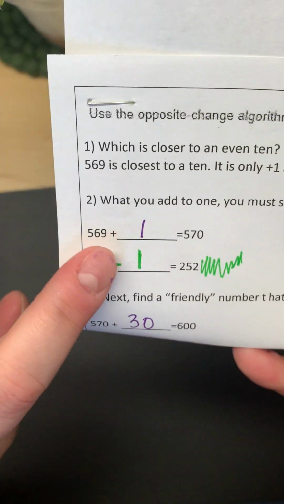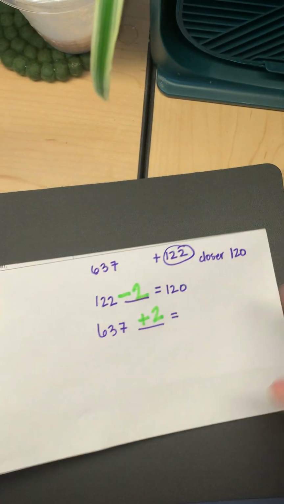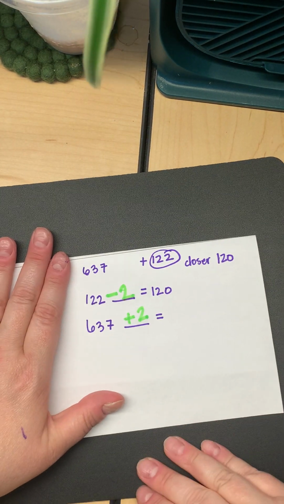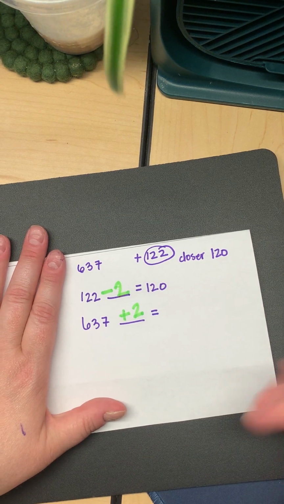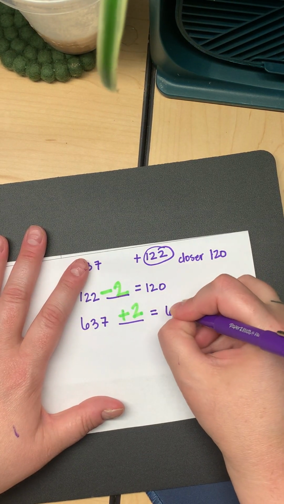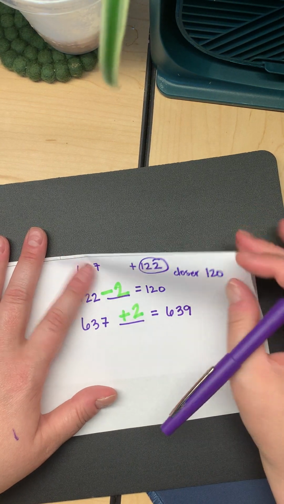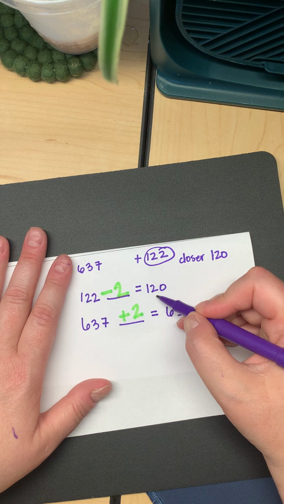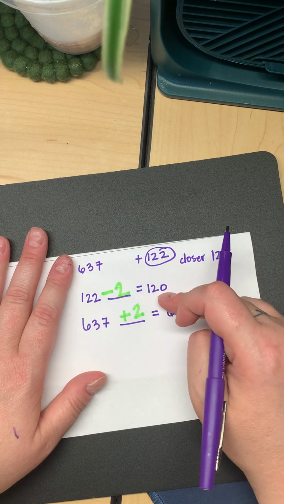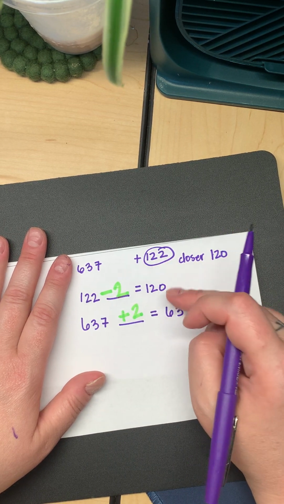So this is kind of backwards. The very first one we did was plus, then minus. This one's just a little backwards. We did minus, then plus. So 637 is now 639. Okay. Then, now that we've gotten it to a 10, that 120, it's to a 10.